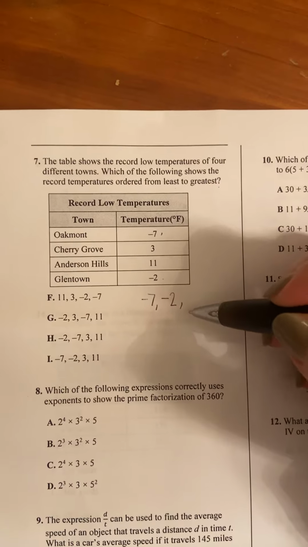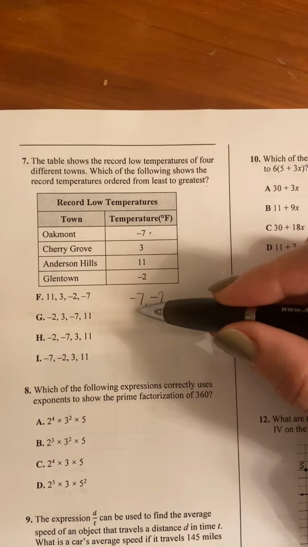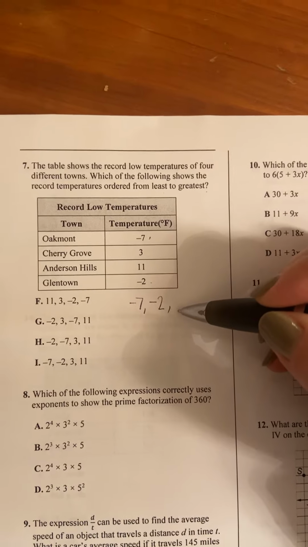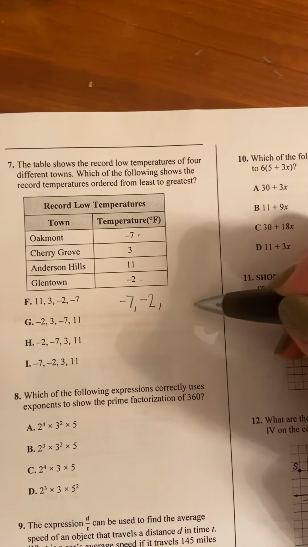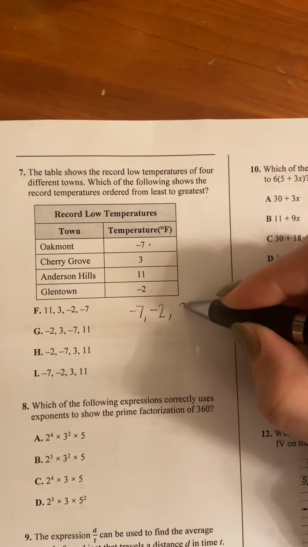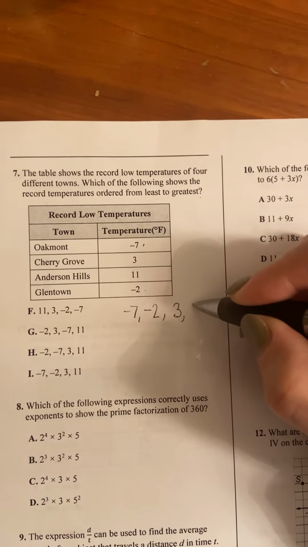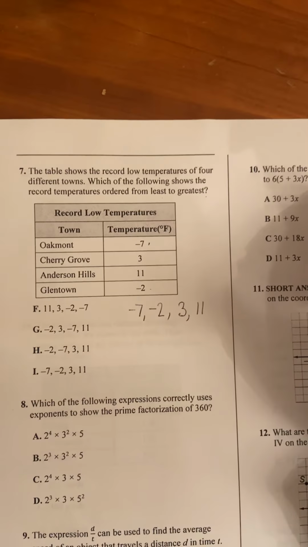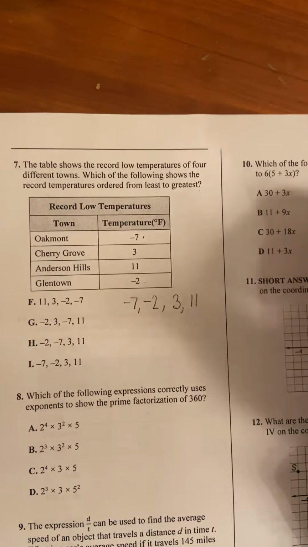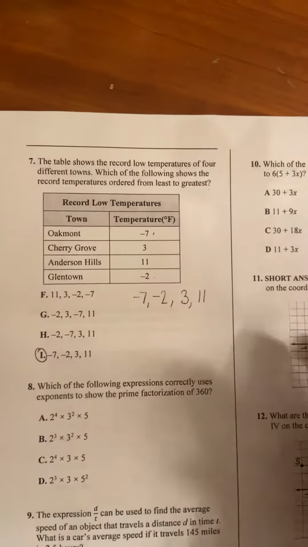And then on a number line, once we move from left to right and we finish with the negative numbers, we would be at 0. And then we would start counting the positive numbers. So 3 is the next number, and 11 is the largest or the greatest. So the choice that matches with that is letter I.